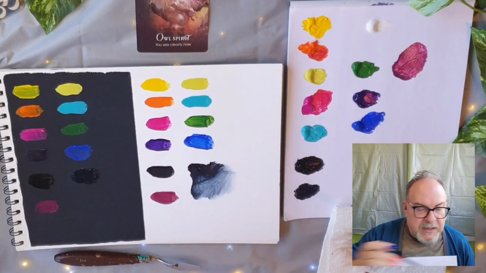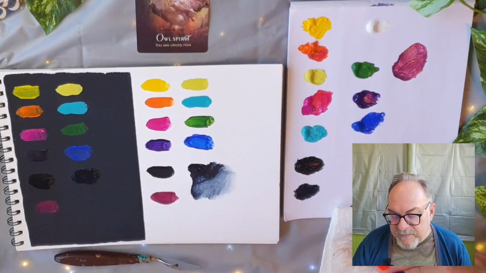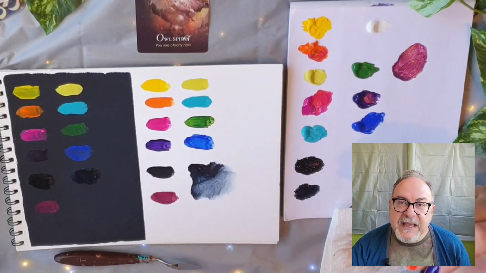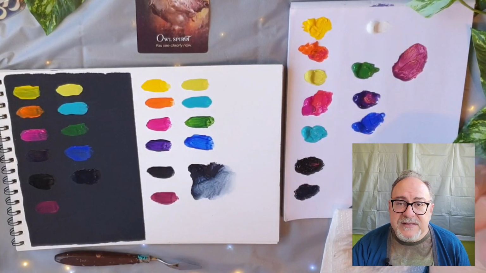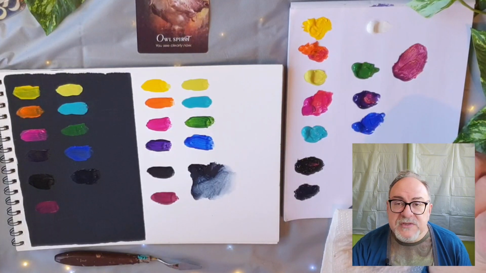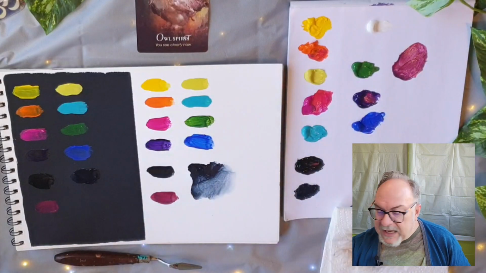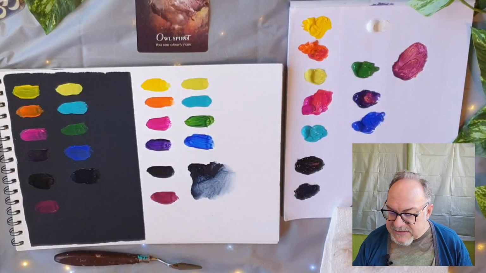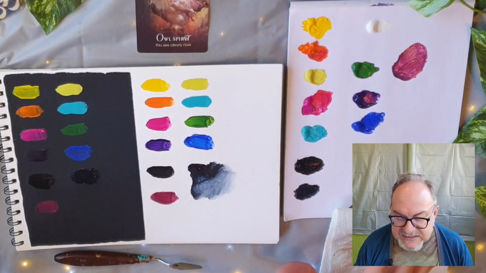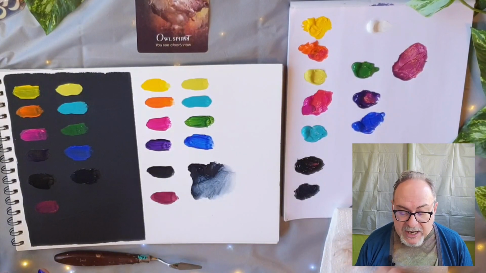So this is what I mean with just playing a little bit with the colors that we've selected. And as we get into the painting, I will show you exactly how I make those mixes so that you can also achieve the same color. So I think that's really a helpful exercise just to understand the colors that we've selected and how they're going to support us going forward in painting our owl.